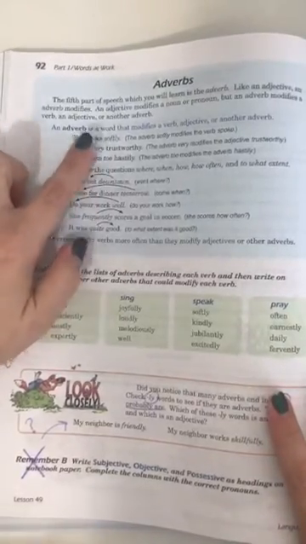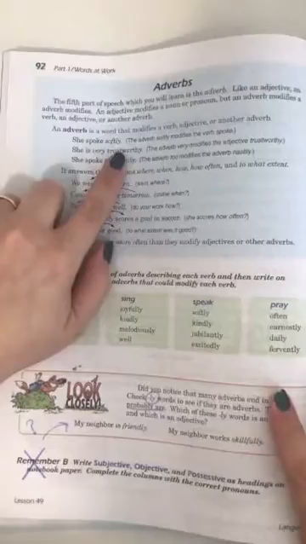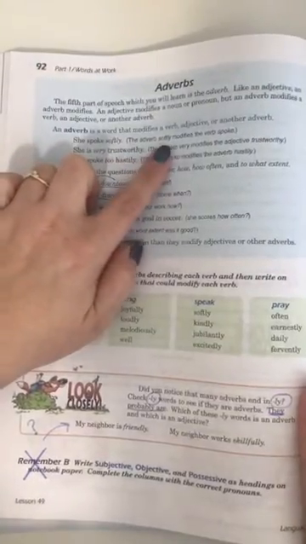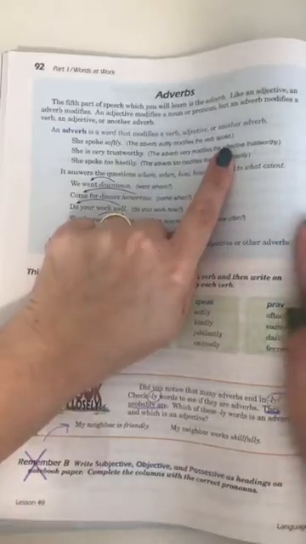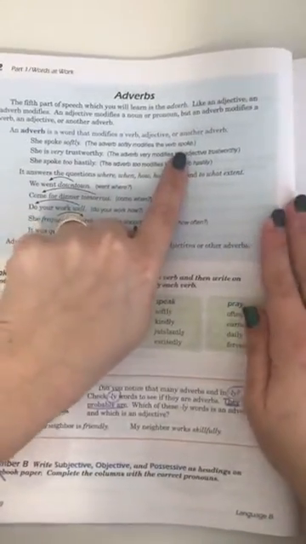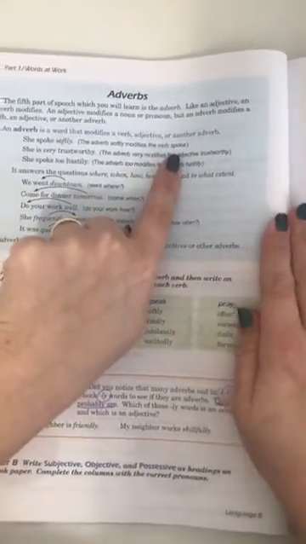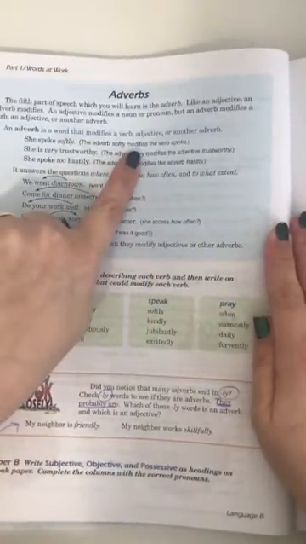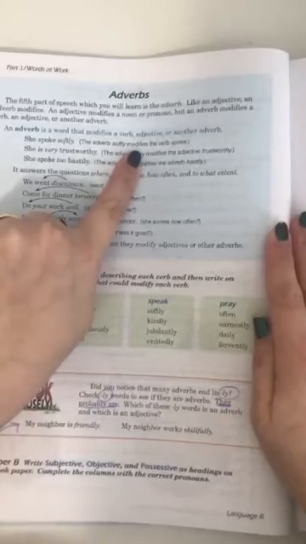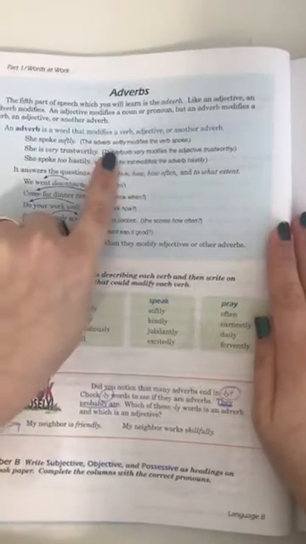And here are some examples. She spoke softly. The adverb softly modifies the verb spoke. So just notice, like an adjective describes verbs and nouns, these adverbs are modifying or sort of describing these verbs.